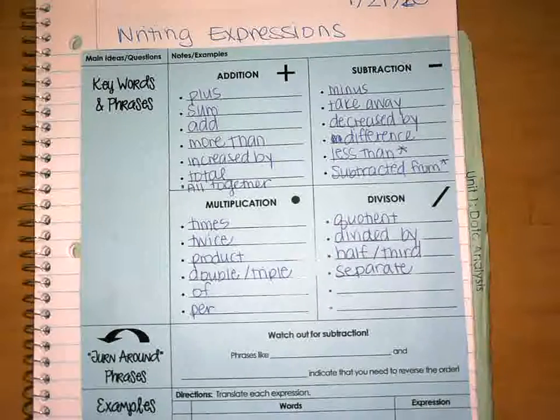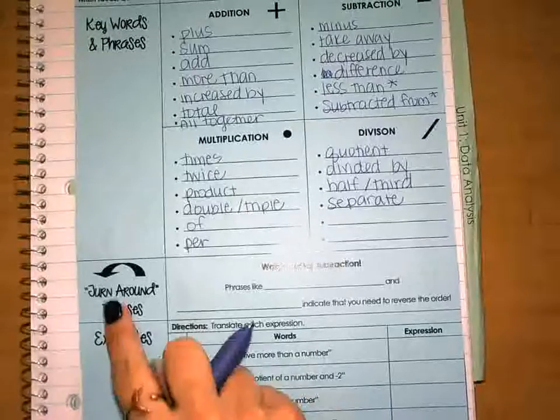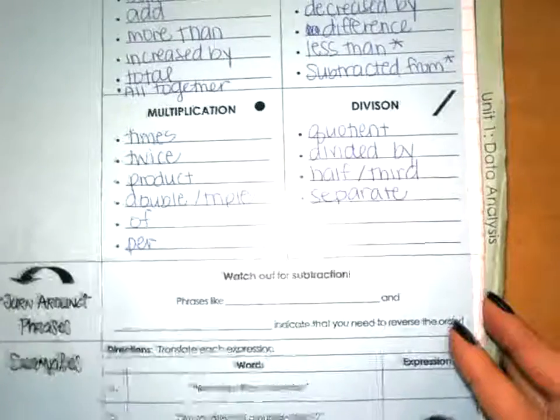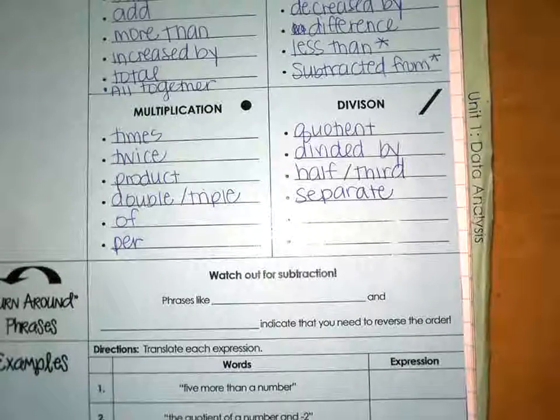For being able to translate an expression into an algebraic expression. So if we go down, we have these turnaround phrases. And it says, watch out for subtraction. You know how I put those asterisks or those stars next to those two words? What two words did I do?